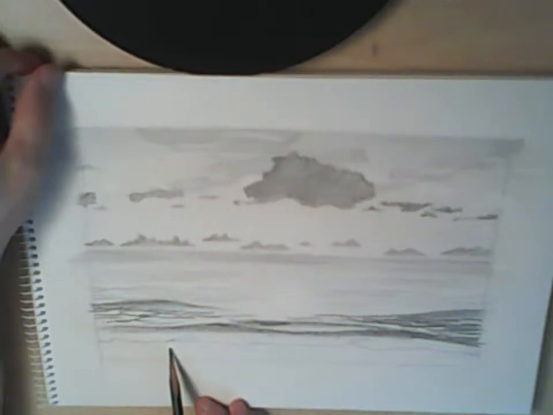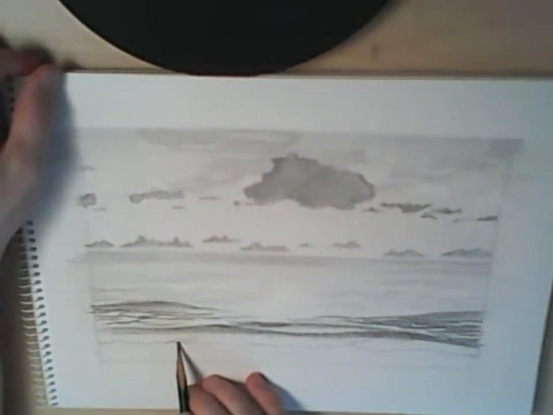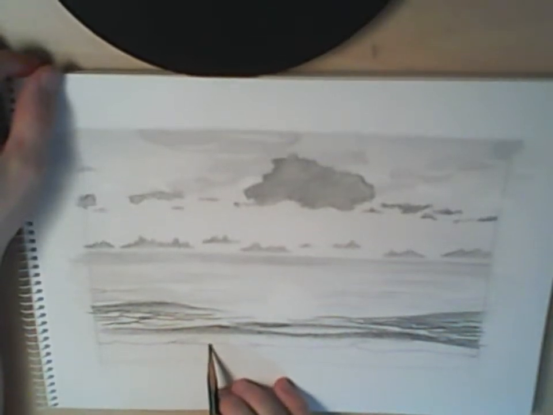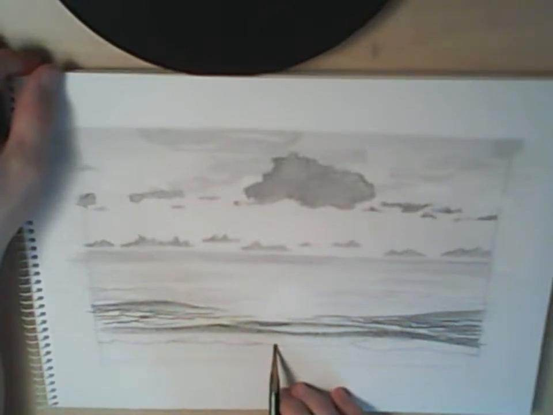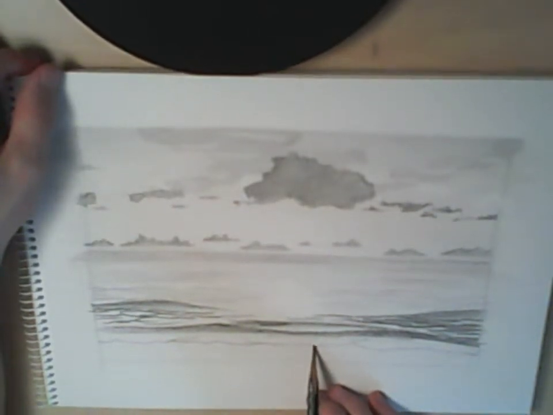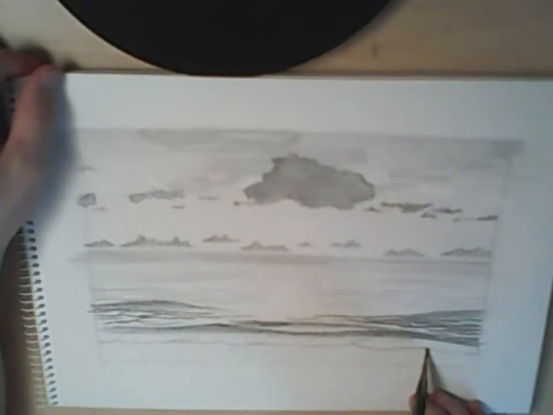So the very edge of those is bent downwards, so it's a little dark down here. So I'm just extending those lines with a little bit of graphite.